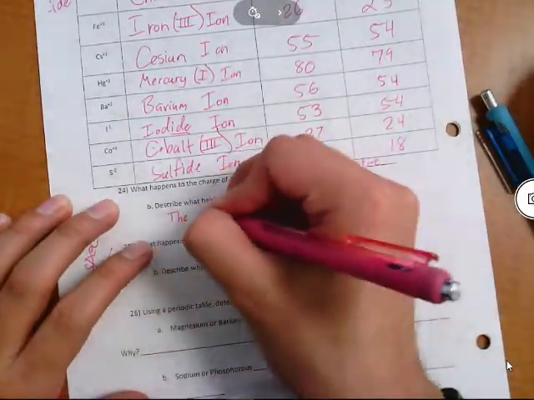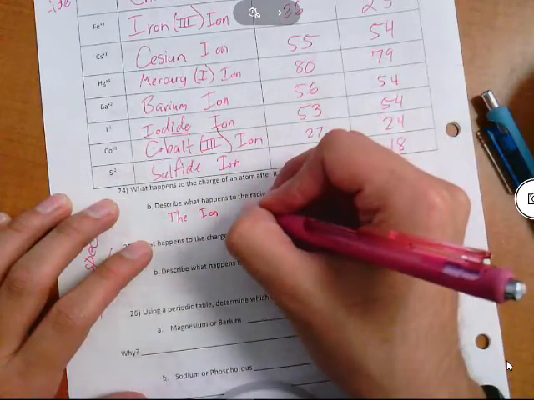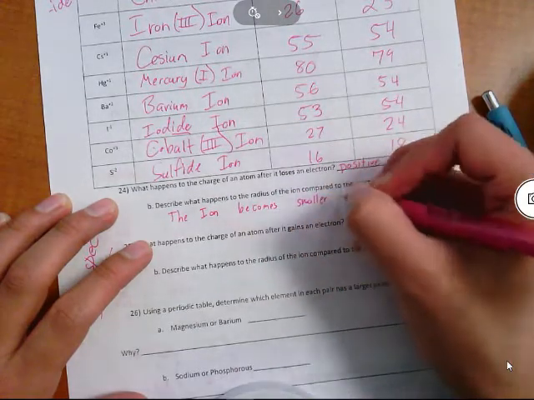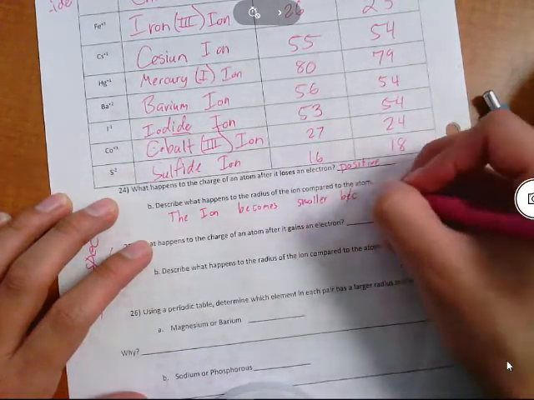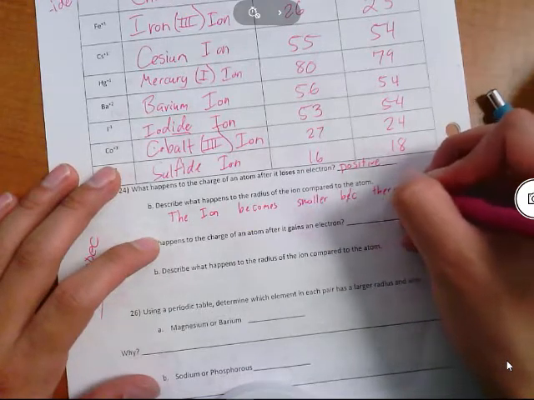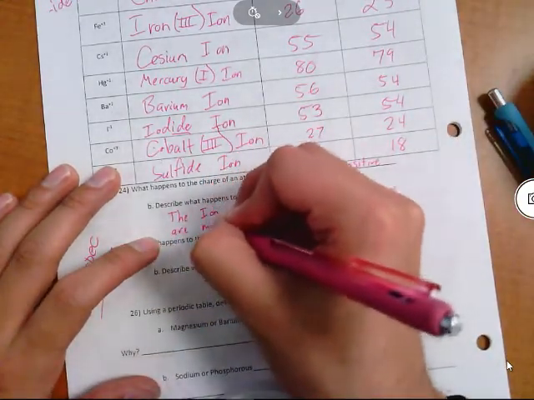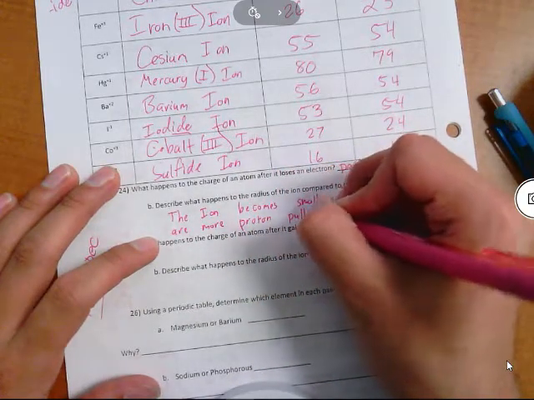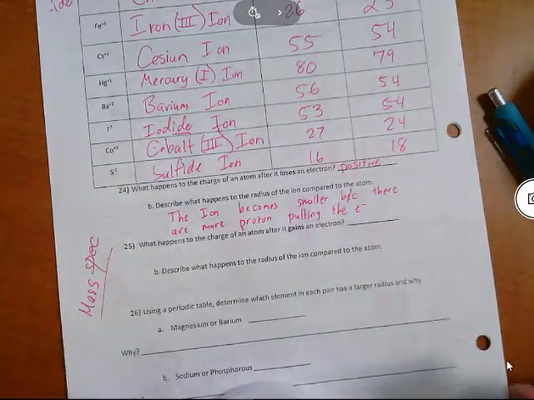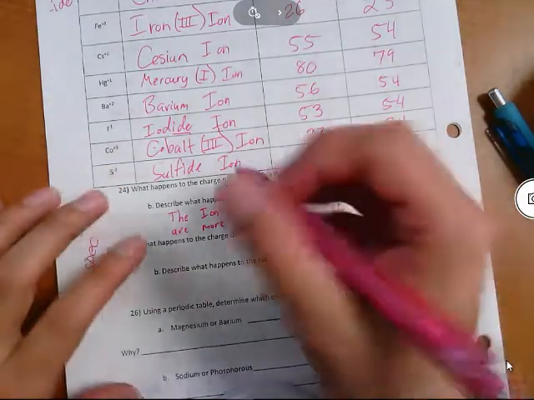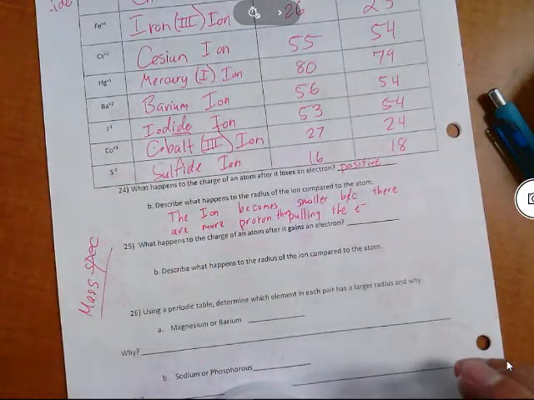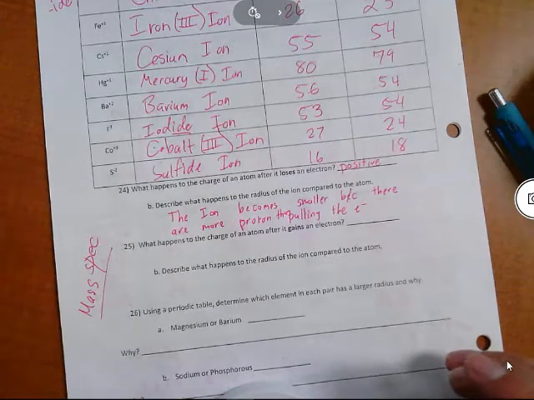The ion becomes smaller because there are more protons pulling the electrons. There are more protons than electrons pulling on those electrons, so it's going to get smaller.